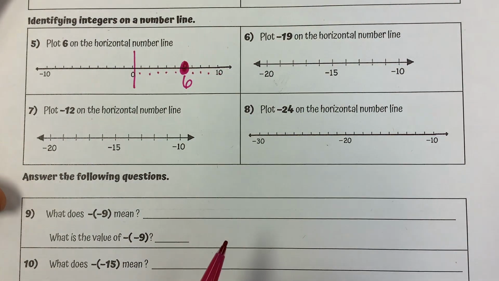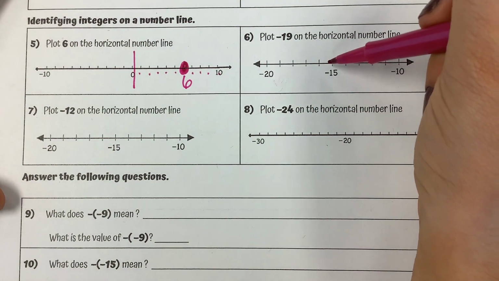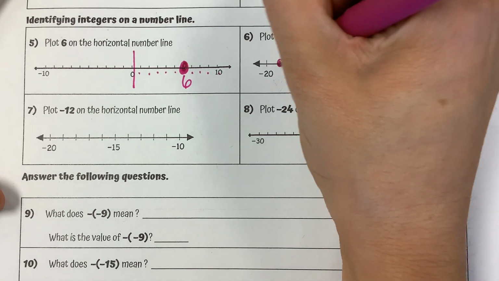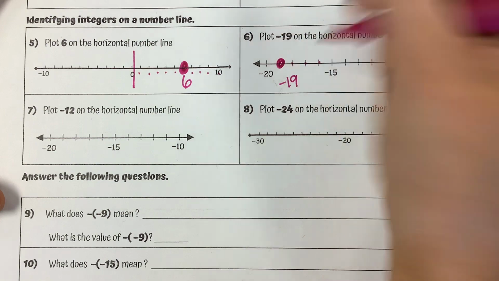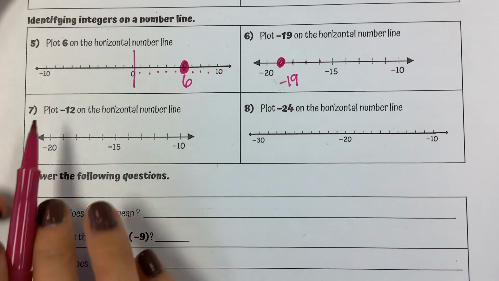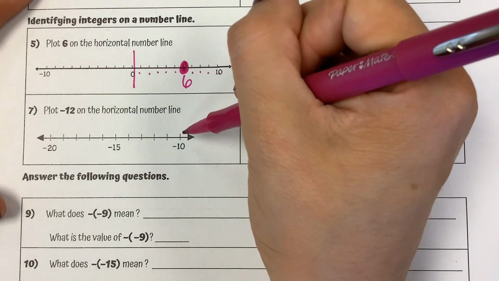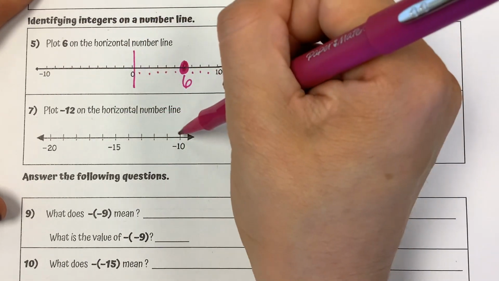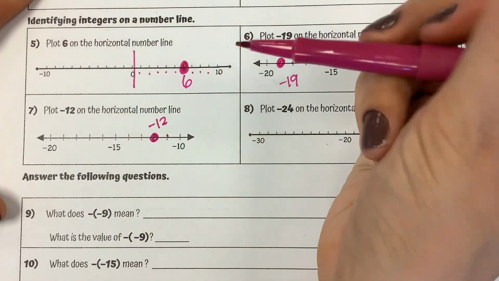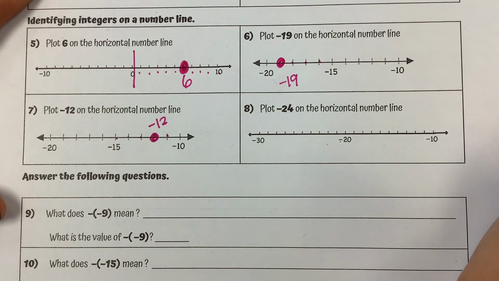Next up, we have negative 19. Reminder that we're working backwards. If I start from negative 15, we go negative 16, negative 17, negative 18, negative 19. And if I kept going, that would match with negative 20. Number 7, we're plotting negative 12 on the number line. So I'm starting at the right, going the reverse, going backwards. Negative 11, negative 12. I'm going to keep counting just to make sure I did it right. Negative 13, negative 14, negative 15, that matches up.